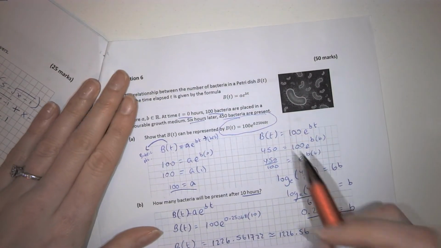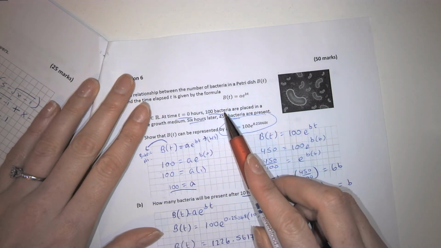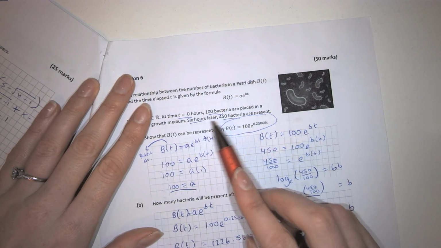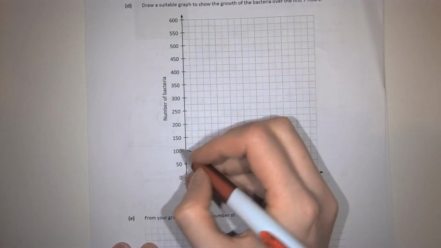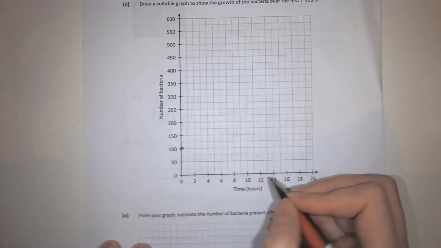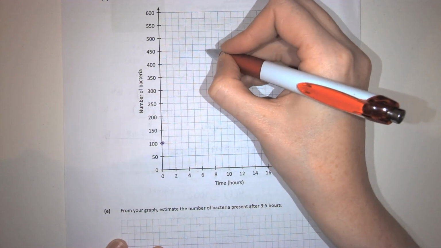So I'm going to go back to the original question where it says at t equal to 0, 100 bacteria were present, and at 6 hours, 450 bacteria were present. So just using that information, at 0, 100 were present, at 6 hours, 450 were present.